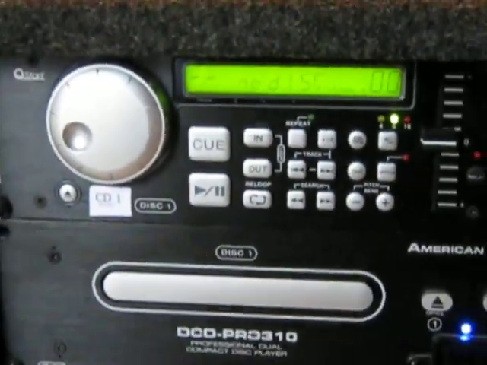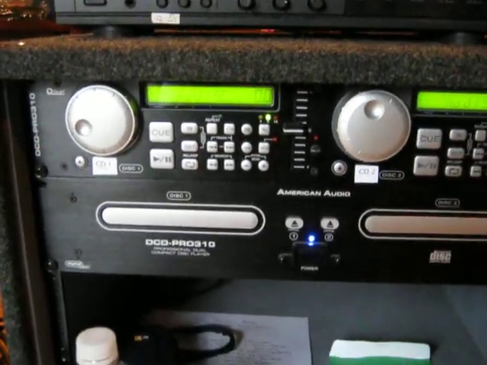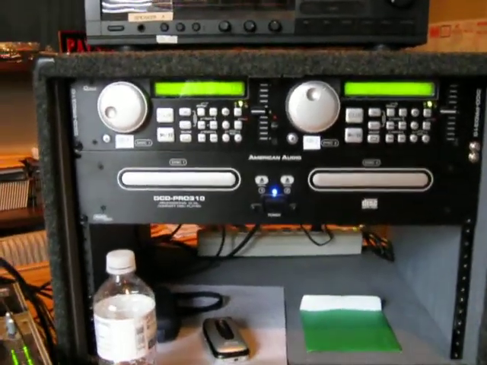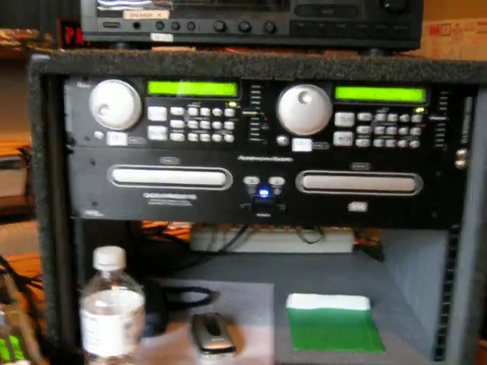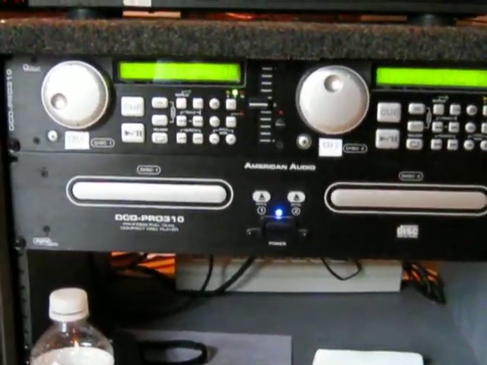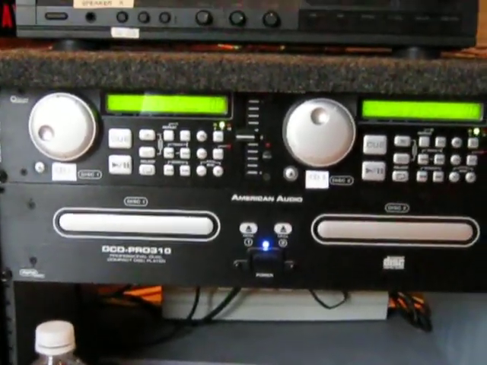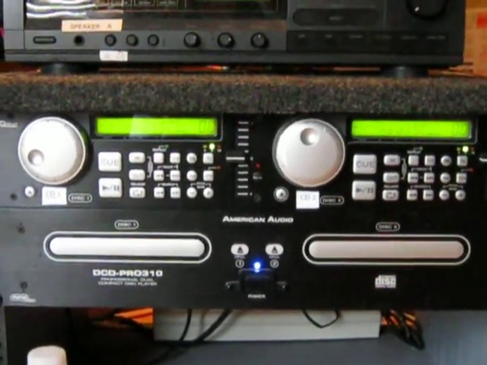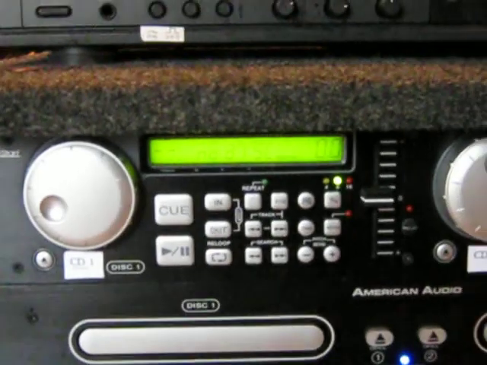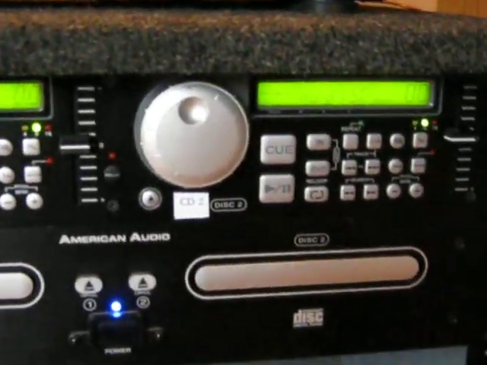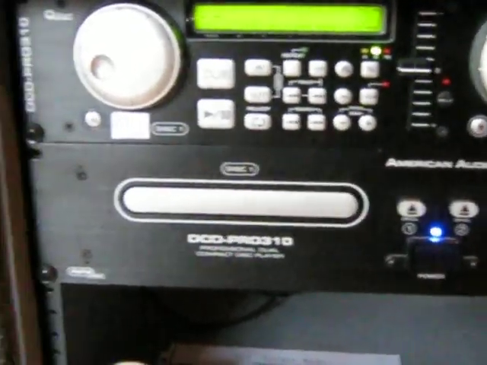Speaking of the CD players, this is what they've got for the CD players here at KREM. Now, it's just an American Audio standard DJ CD player. It works when it wants to. It didn't work with me today, so I'm not even using it. And it's nothing special, nothing fancy. It's just something that they have here that just makes the grade, I guess. I mean, they want to run this station on a limited budget, so that's what they're getting.